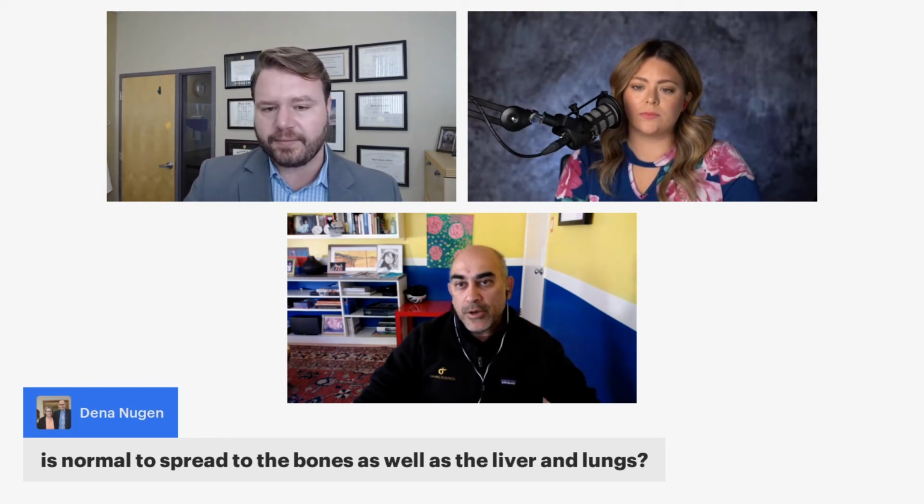Not the most common site, though. The most common site is the liver. Yeah, I agree. If it spreads outside the liver, we tend to see the lungs and the bones involved fairly often, but the liver is by all means the most common and typically the first place we see it.